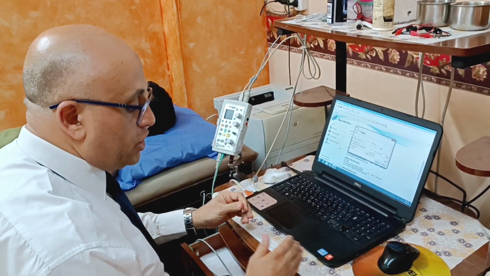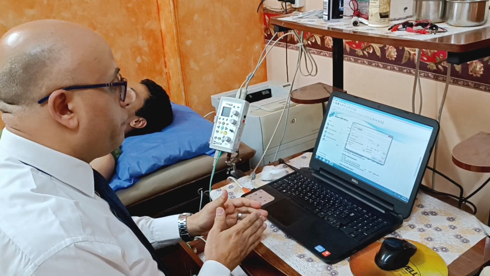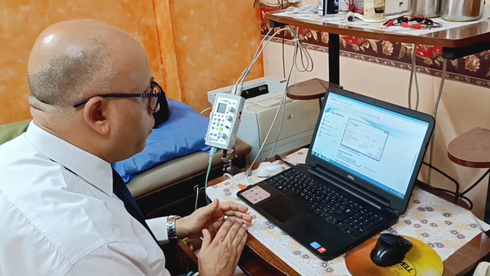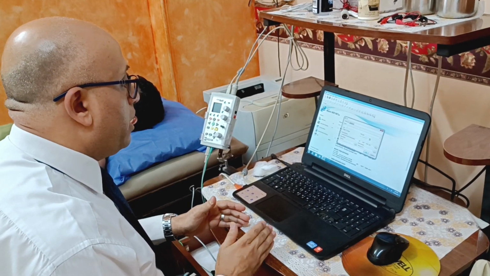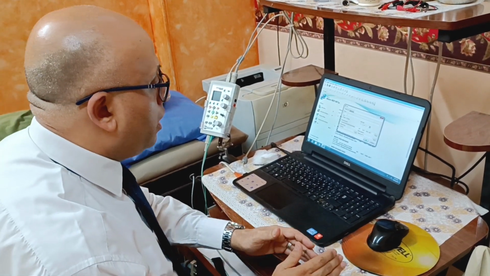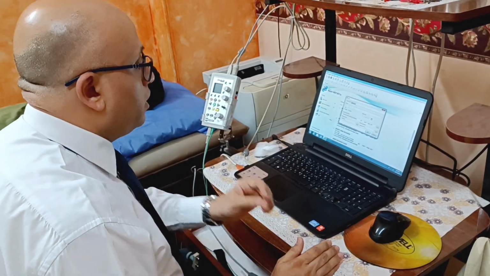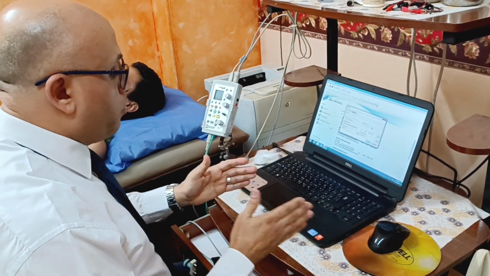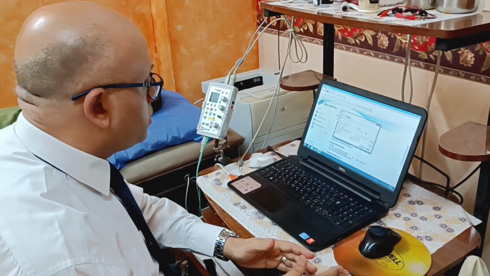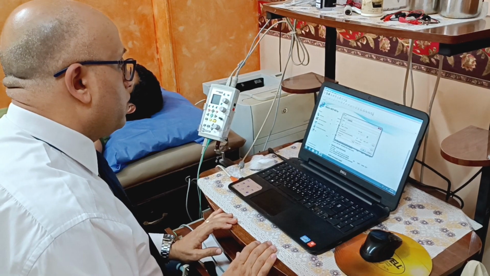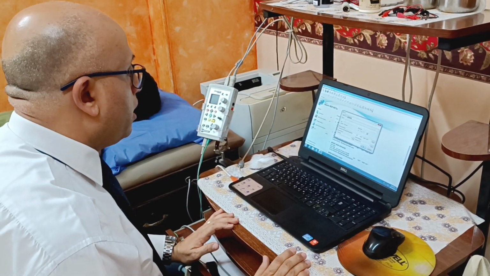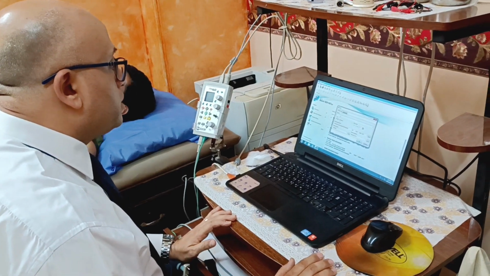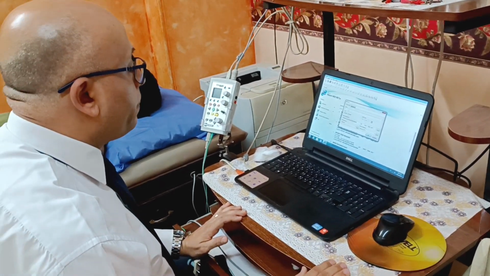So any machine will have a rejection ratio from 1000 impedance ratio till 100 hertz, from 1000 to 10 hertz for EMG, 100 to 300 hertz for sensory, for F-wave.